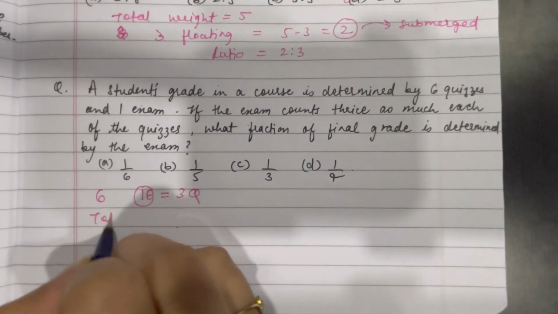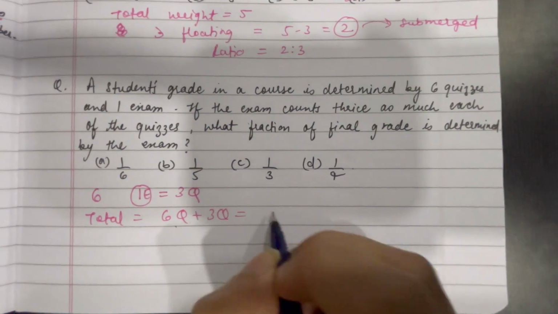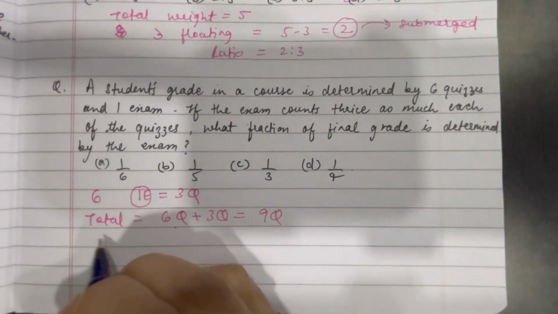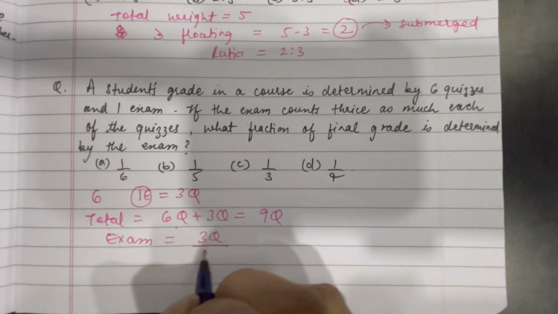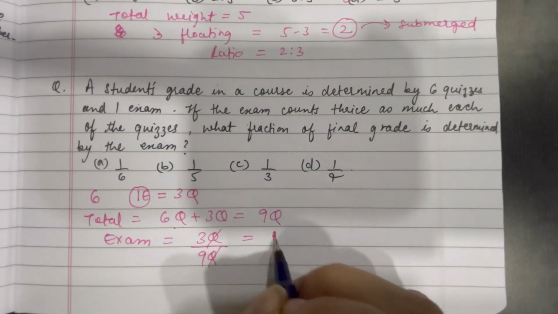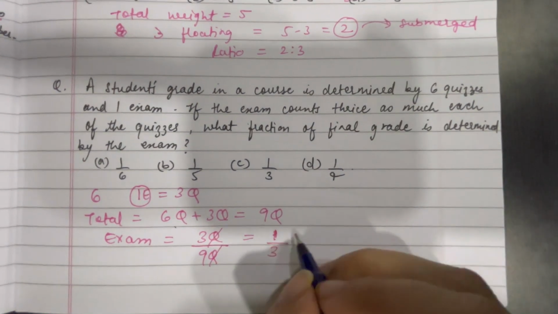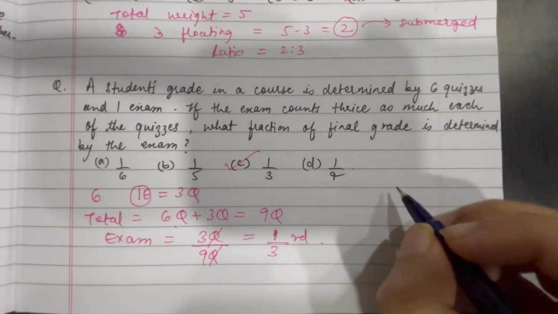So total would be how much? 6 quizzes plus 3 quizzes. Total how many? 9 quizzes. Exam weightage, if we want to find, we will do what? 3 quizzes by 9 quizzes. Quiz will get cancelled. 3 ones are 3, 3 threes are 9. 1/3 will be your answer. Option C.